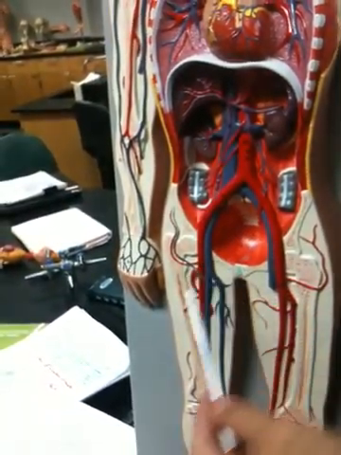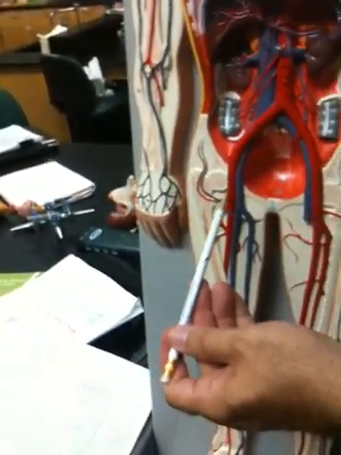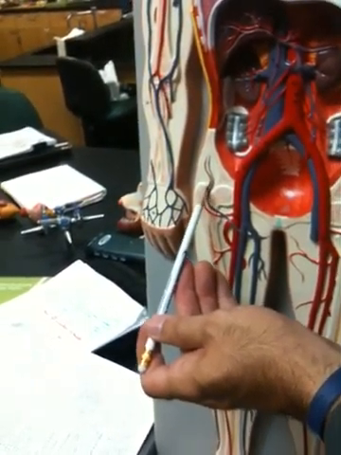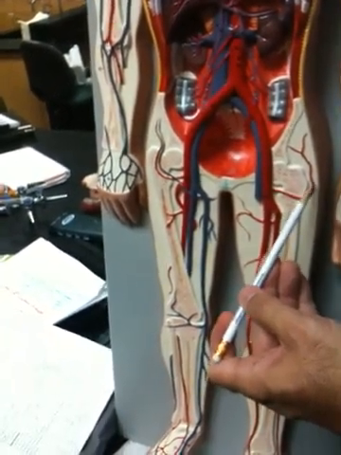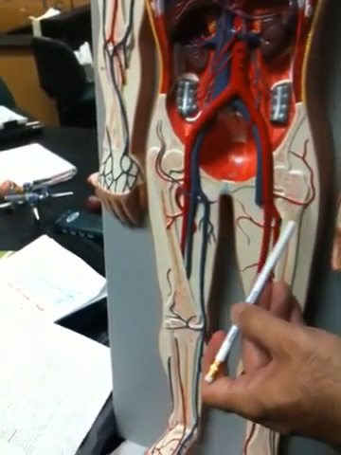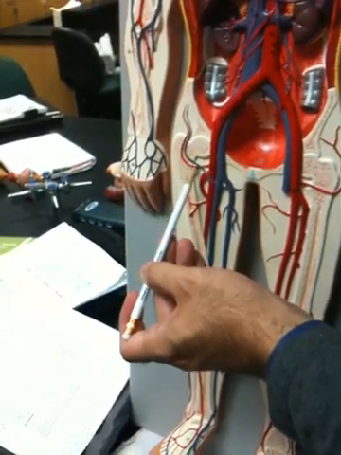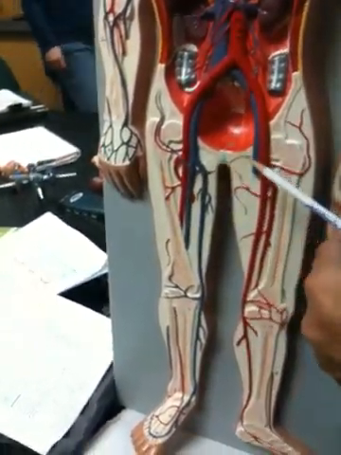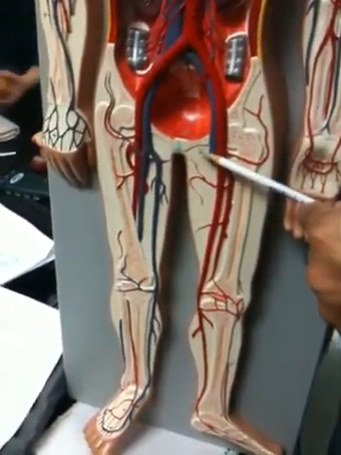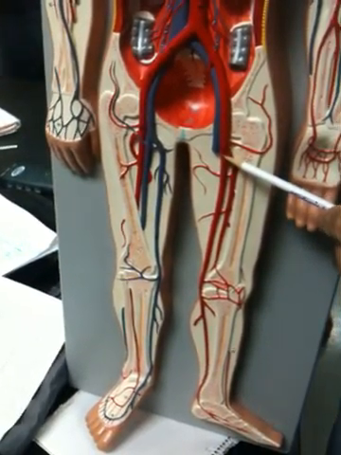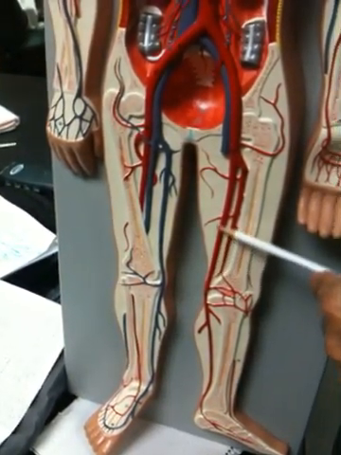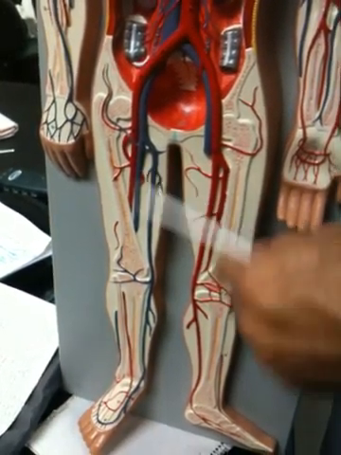The external iliac has a couple different branches. It's got the lateral femoral circumflex, which wraps around the head of the femur. It's that right there. Then the external iliac splits into the femoral. That's the artery on the inside of the thigh.